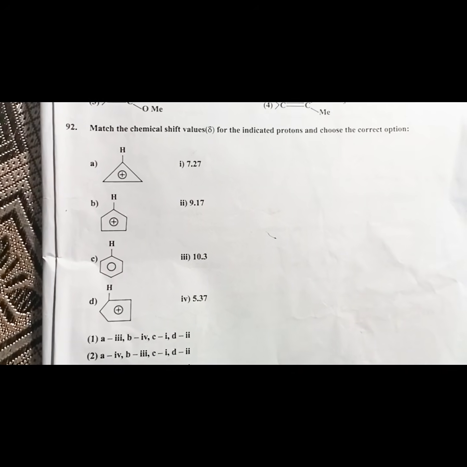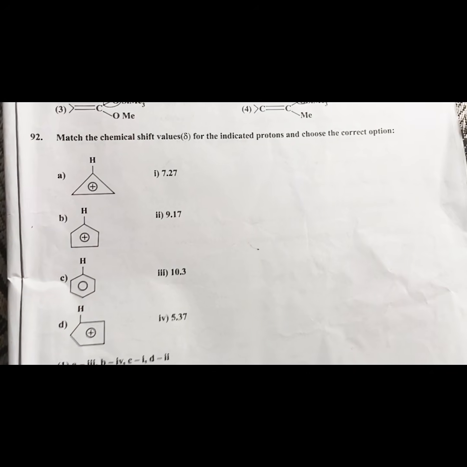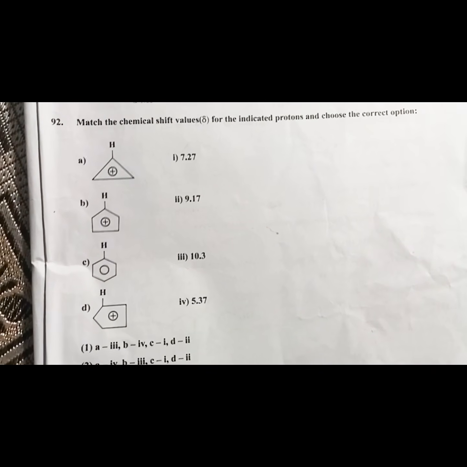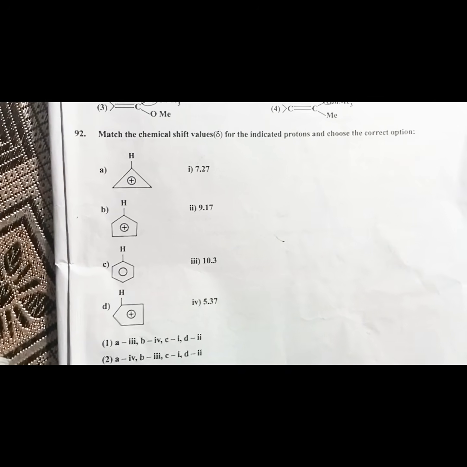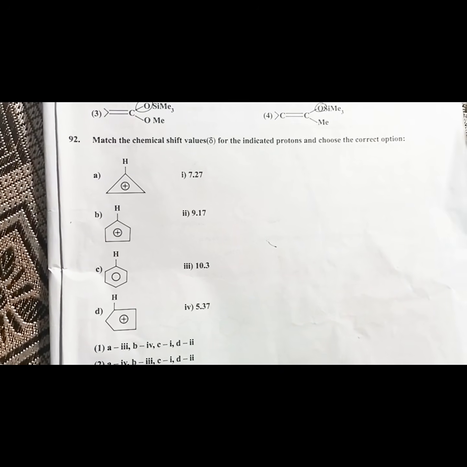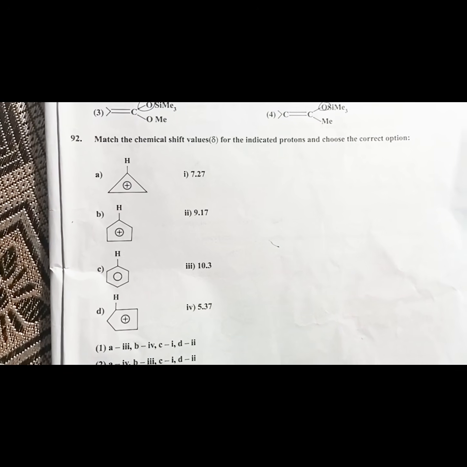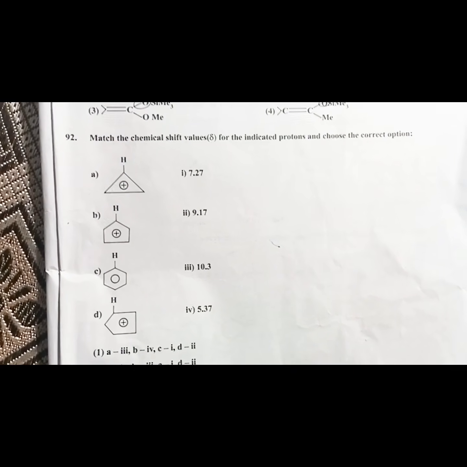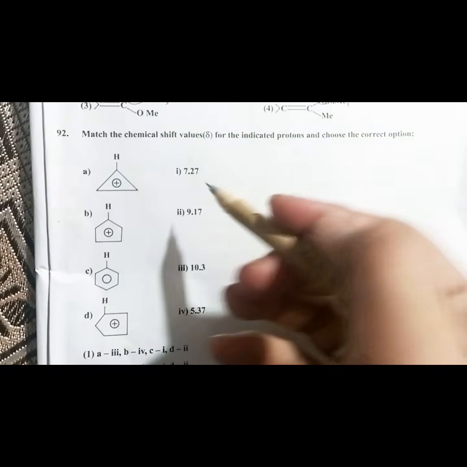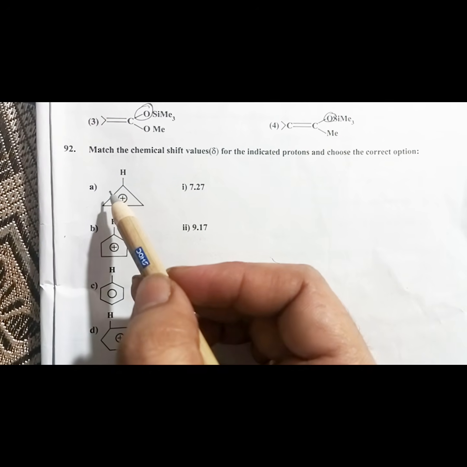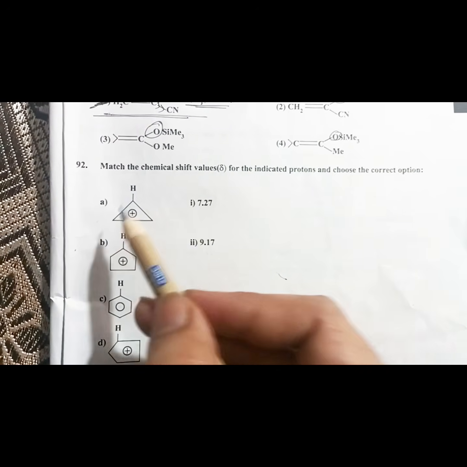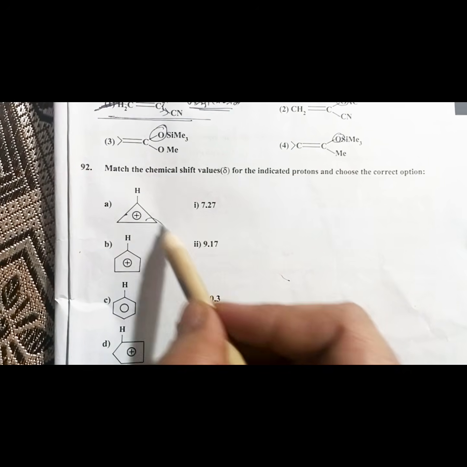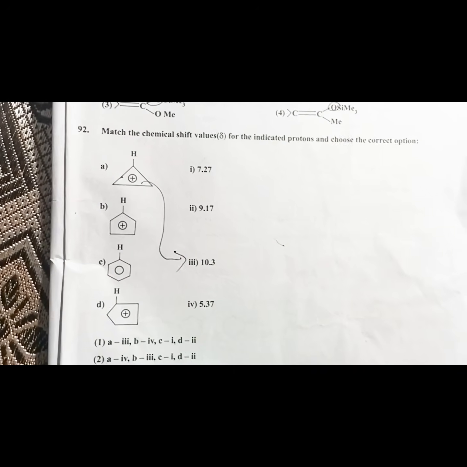So for the 92nd question, it will be like that. Cyclopropyl carbonyl is there, which will have the most deshielding since it is homoaromatic. So it will be downfield, which will have 10.3, right?